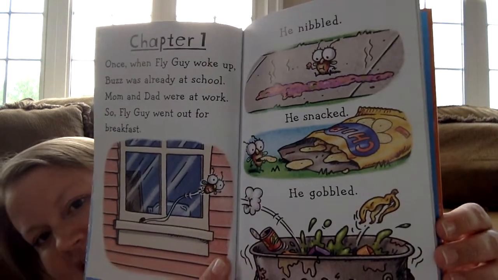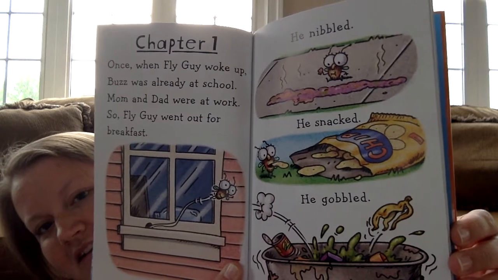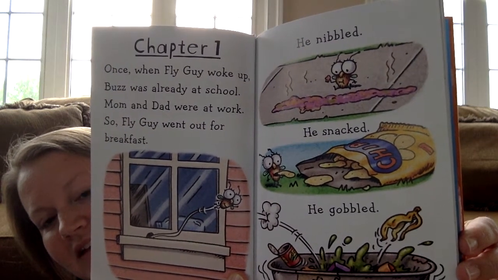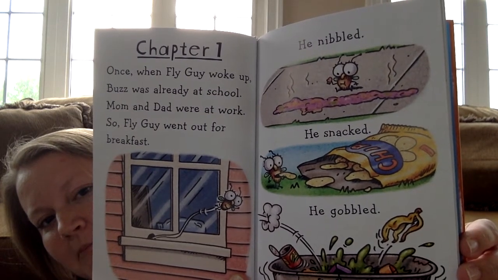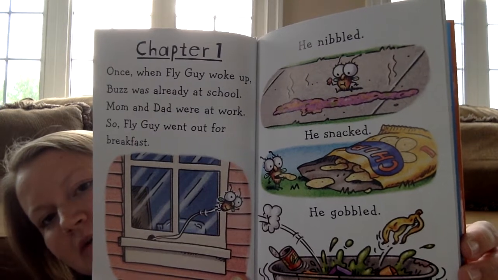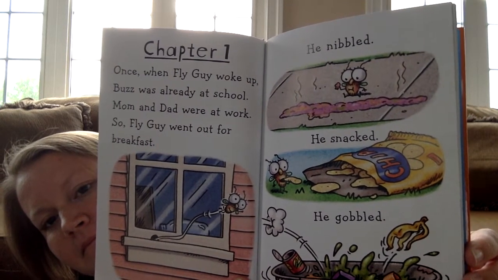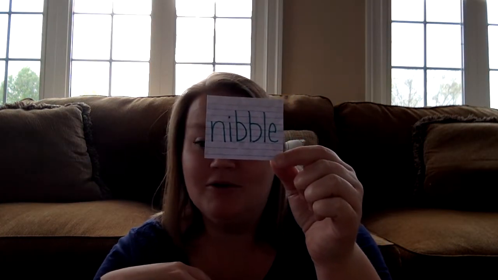So on this page, there are two words that I found that have the pattern where they dropped the E and added an ED. See if you can spot them. There's two of them. All right. The two that I was thinking of were the word nibbled, and the root word for nibbled is nibble.